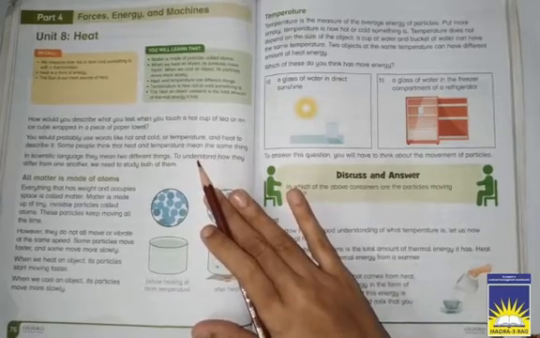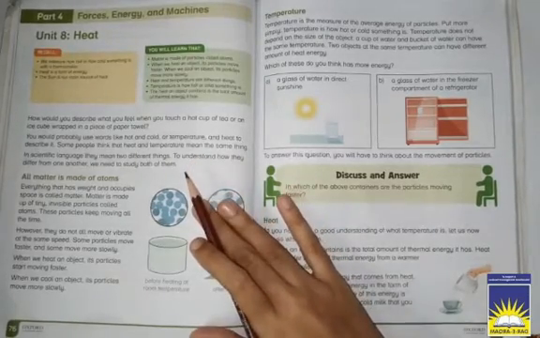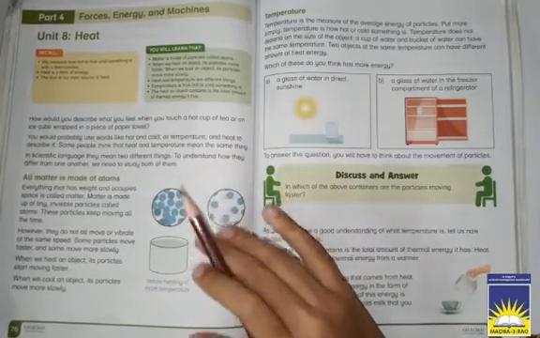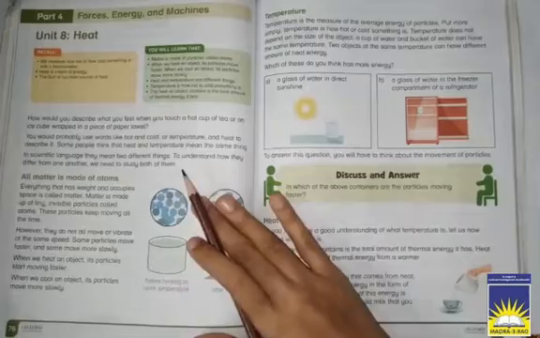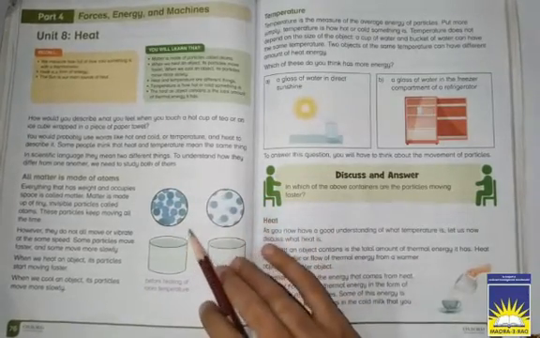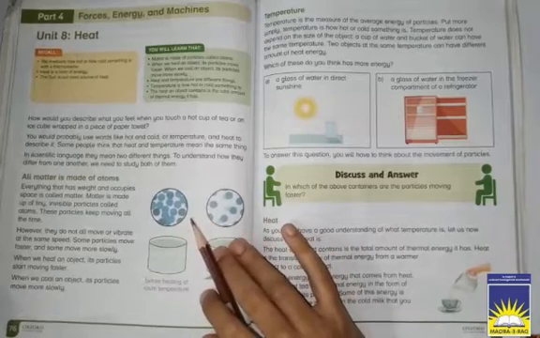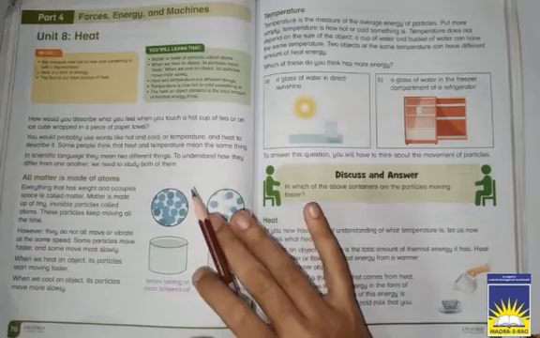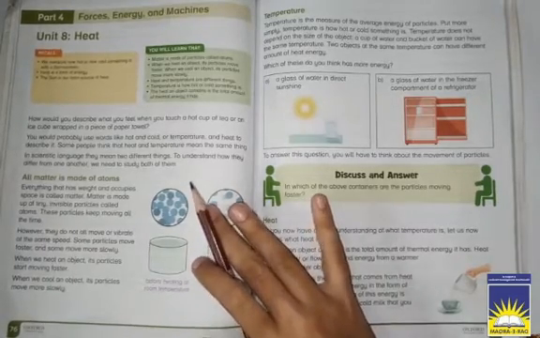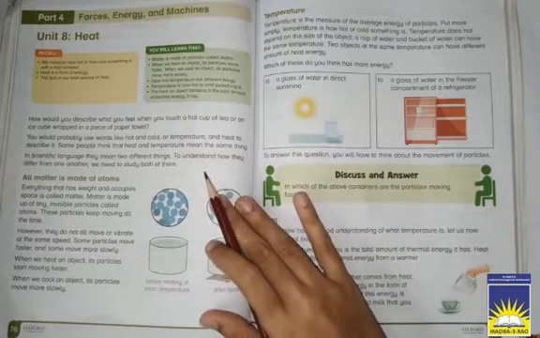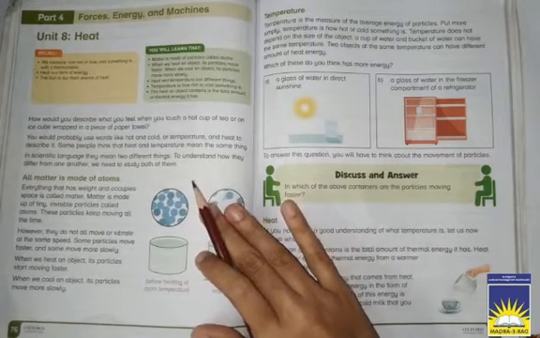Okay, let's learn more about matter. The amount of space matter takes up is called its volume. Basically, matter is made up of tiny invisible particles called atoms. These particles are so small that we cannot see them with our eyes. Millions of these particles join together to form a bird or a chair.